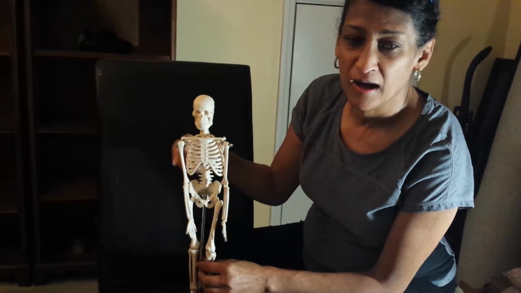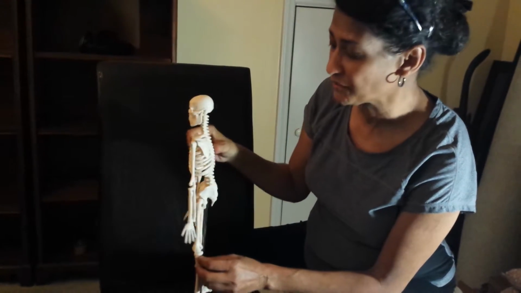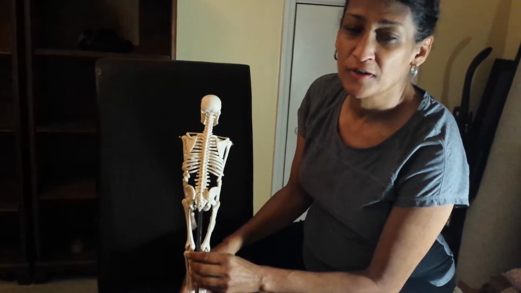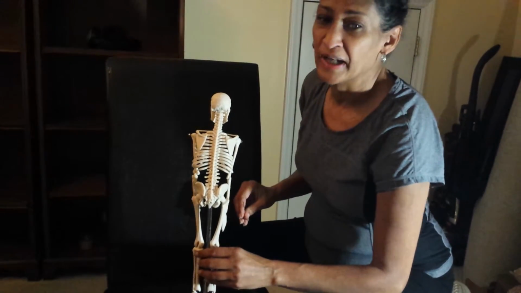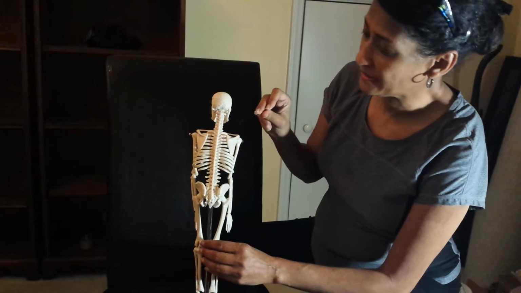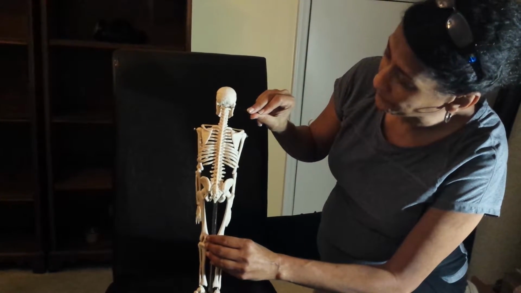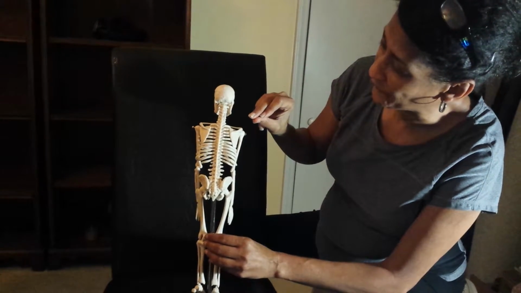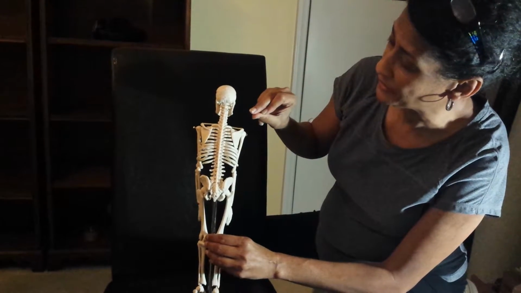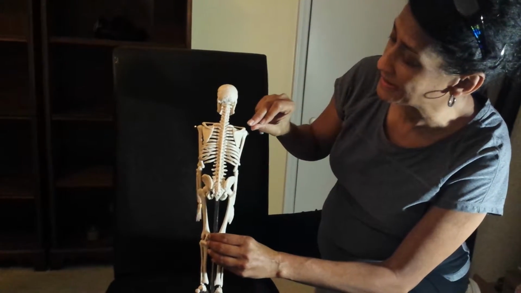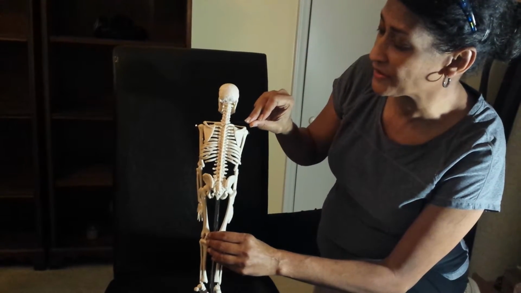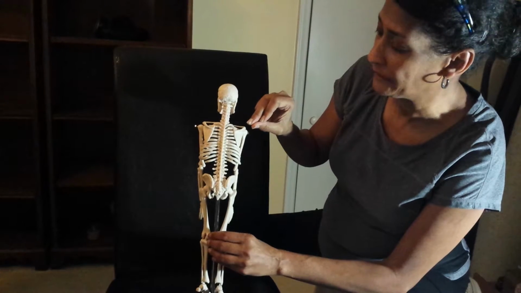The next bones on the list, we're going to turn the skeleton to the back. And the first bone region that I'm going to point out is the cervical bones. And that's the first 7 bones in the vertebrae. So if you count down 7 bones, it's 1, 2, 3, 4, 5, 6, 7. And that's C1 through C7, the cervical region of the vertebrae.